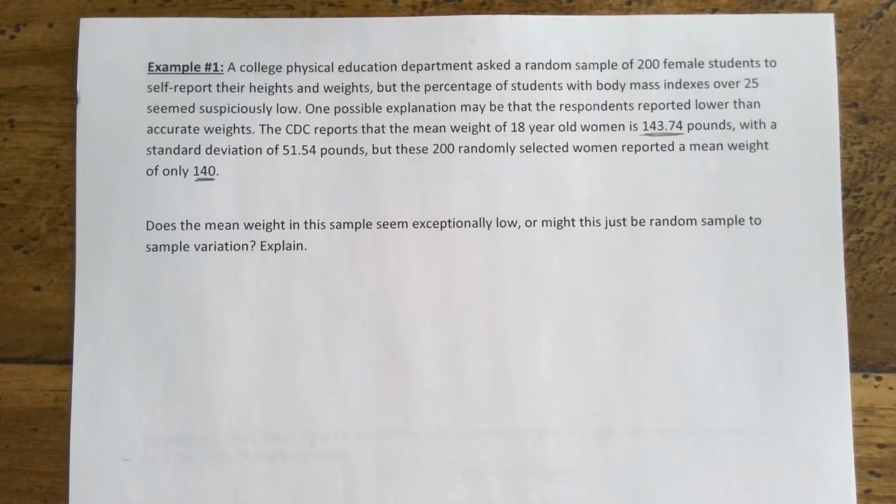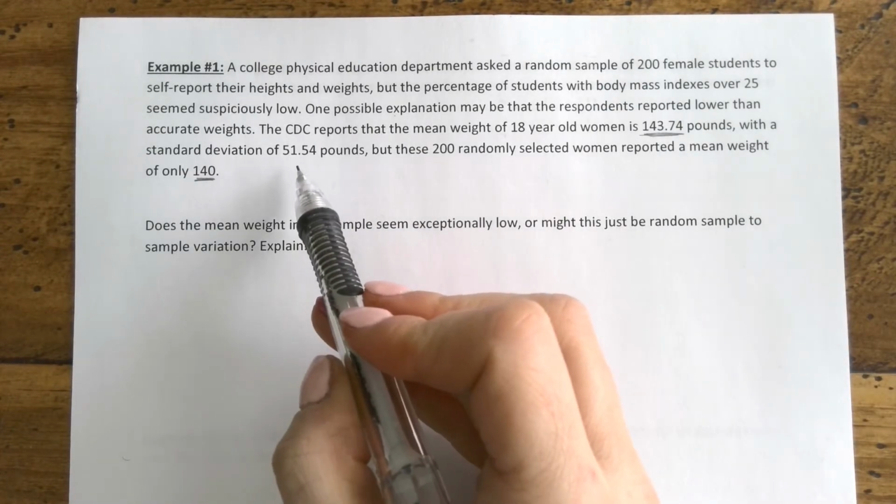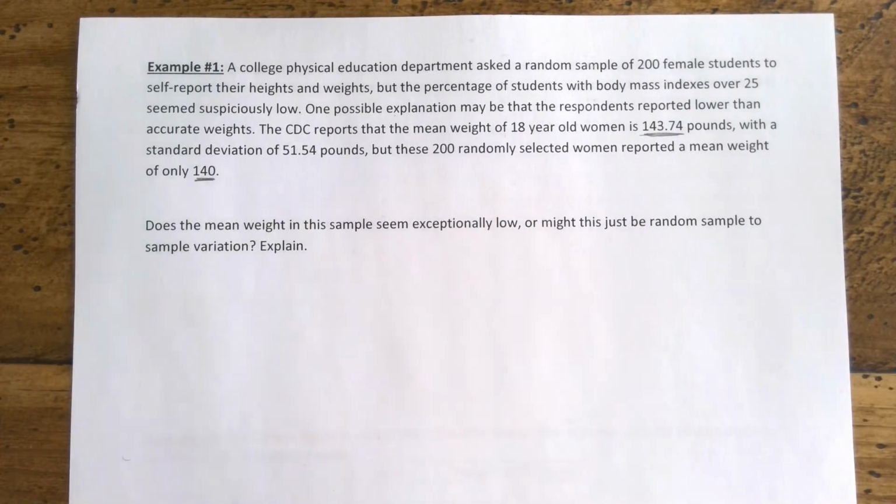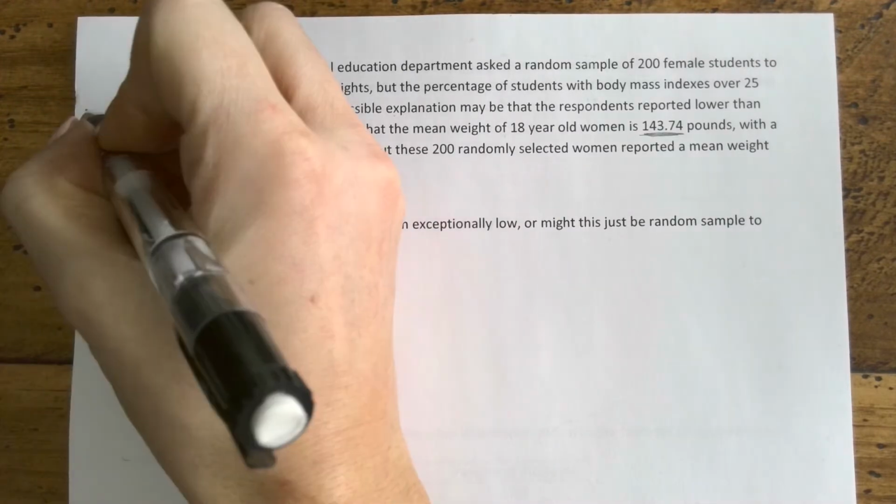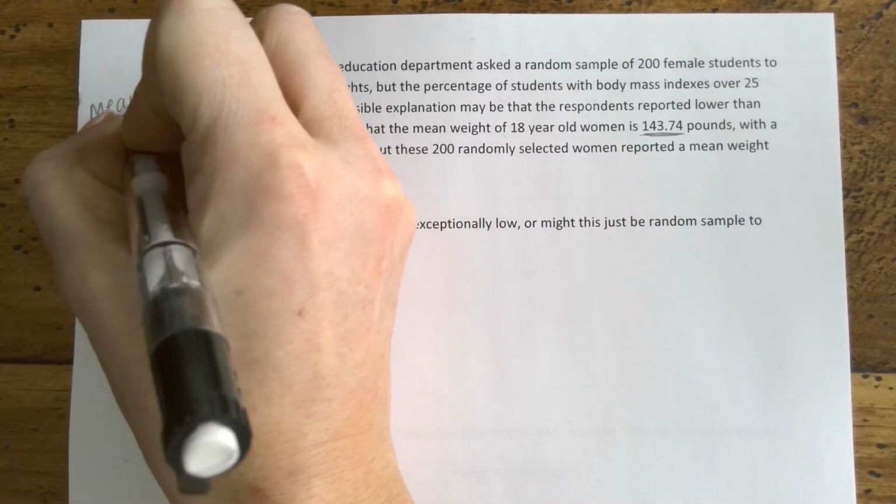Right, now one thing I do want to point out is that the information they're giving me is a little bit different. This time they are giving me means and standard deviations. Because they're giving me means and standard deviations, there's no proportions or no percentages, this is a great example of sampling means.